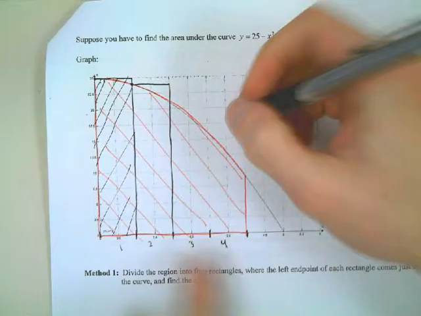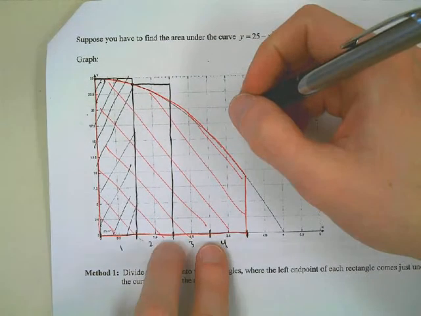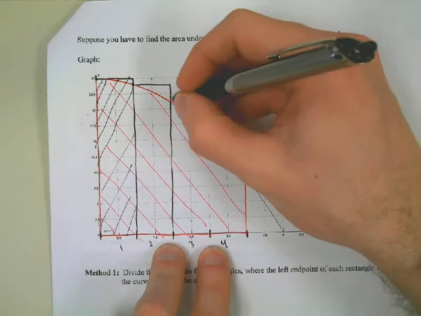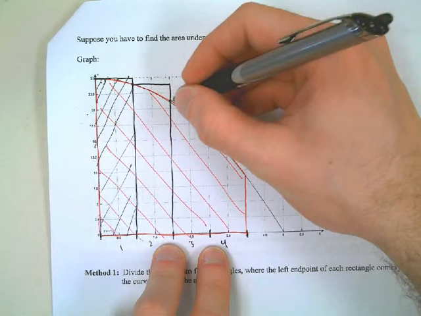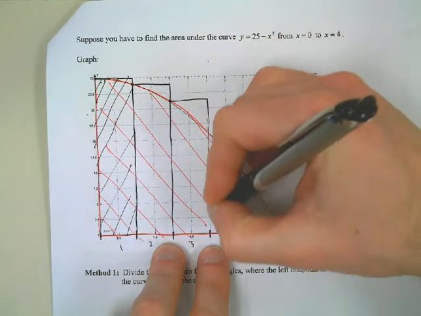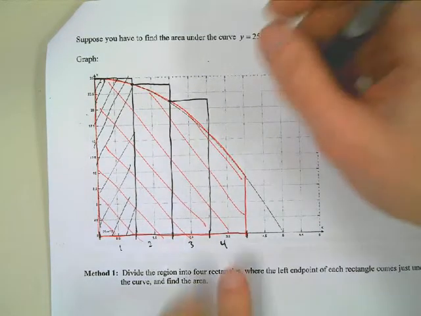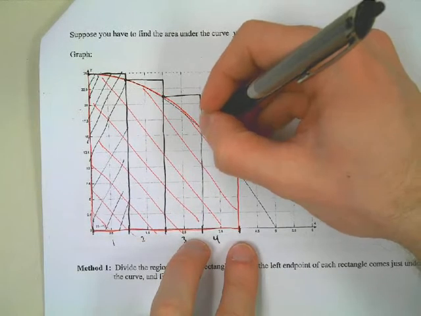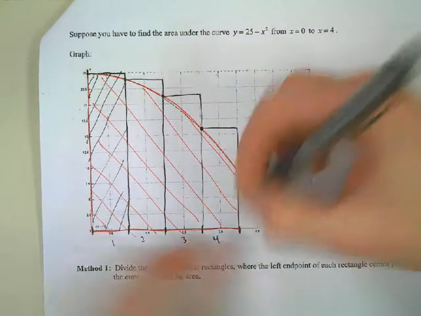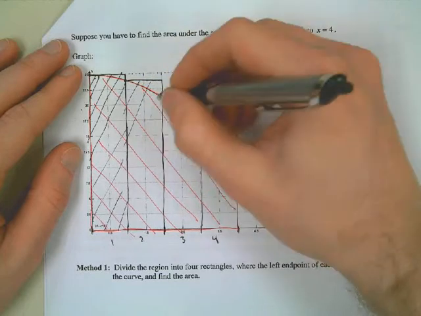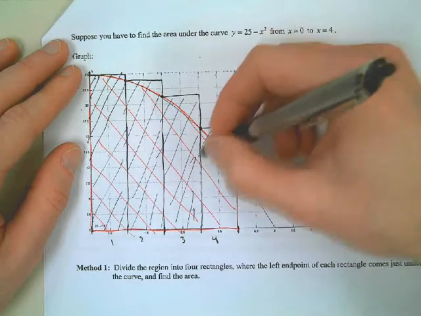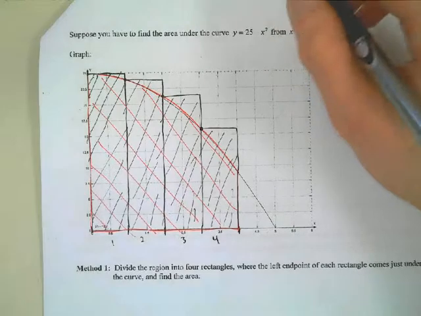All right. From 2 to 3. Again, we're going to use the left endpoint, so it's right there. There's the left endpoint of the rectangle, so we're going to go over and draw on down. Okay. And then from 3 to 4, again, left endpoint. Right there is where it meets the curve. Straight over and on down. All right, and so we create then, so there's our 4 rectangles.